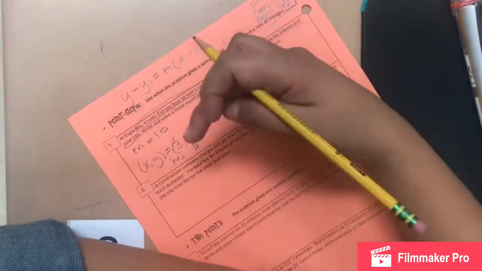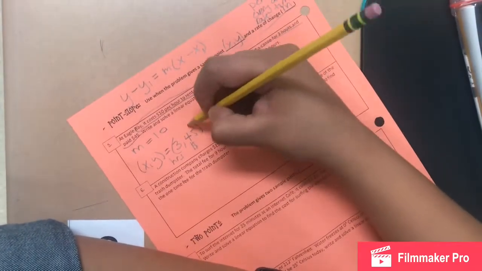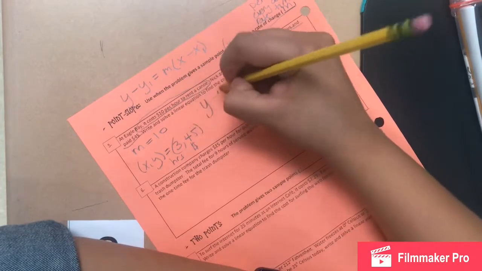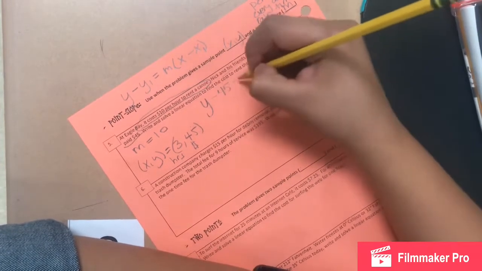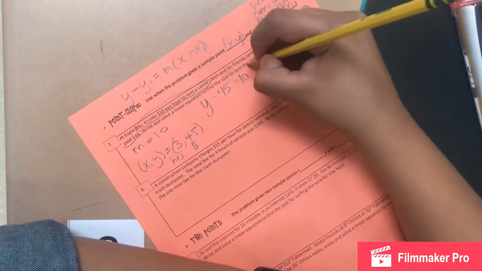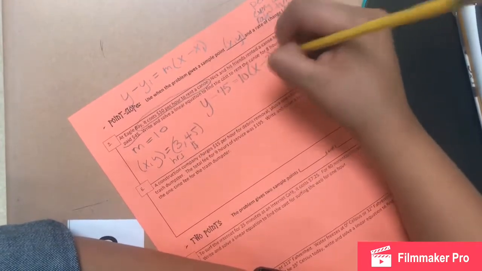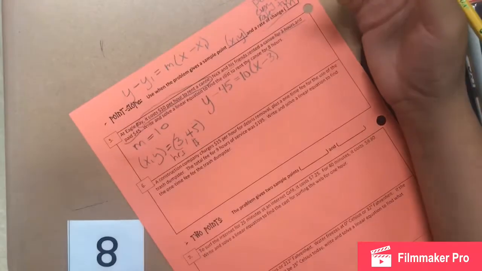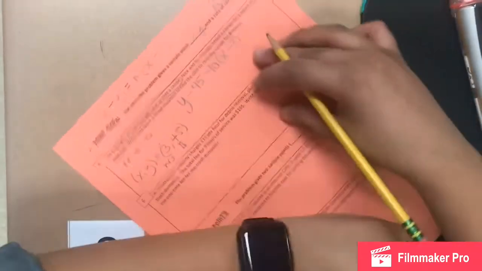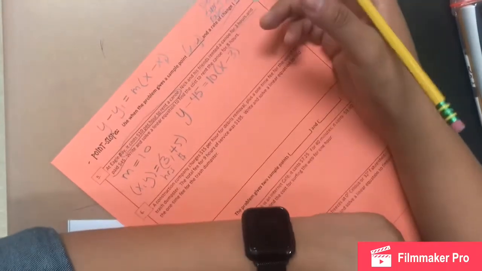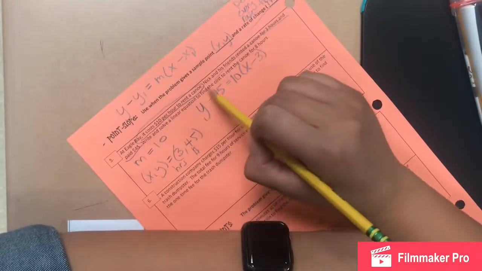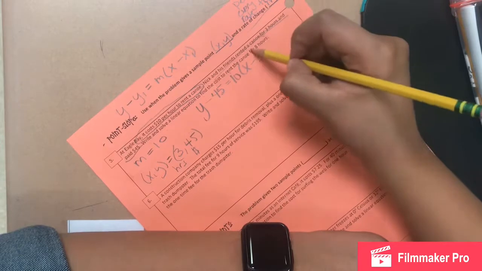So now we're going to take our point and our slope and put it into my formula. So y, the opposite of positive 45 is minus 45, equals my slope, which is 10, parentheses x, the opposite of positive 3 is minus 3. So there's my formula nicely set up using the word problem. And now we got to figure out what they want me to solve for. Well, it says, write and solve a linear equation to find the cost to rent canoes for 8 hours.